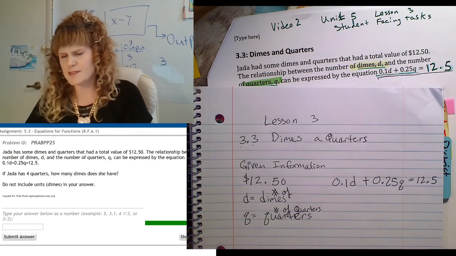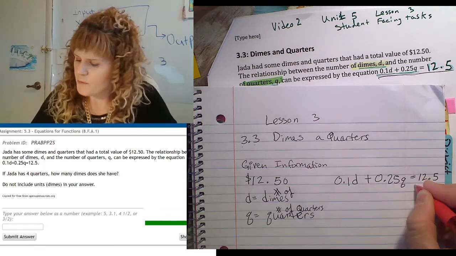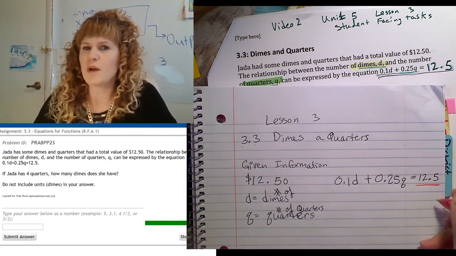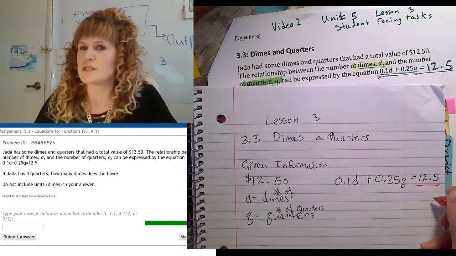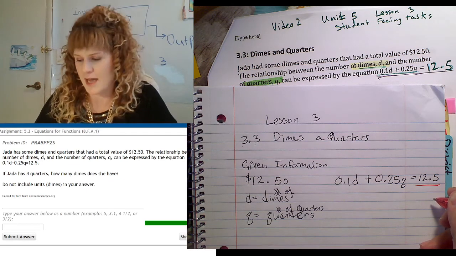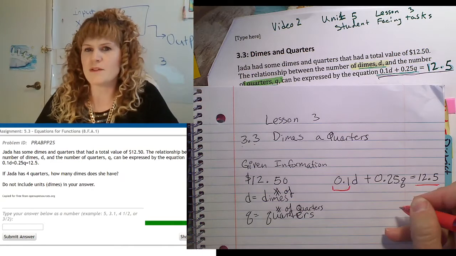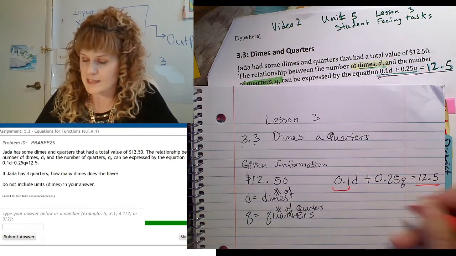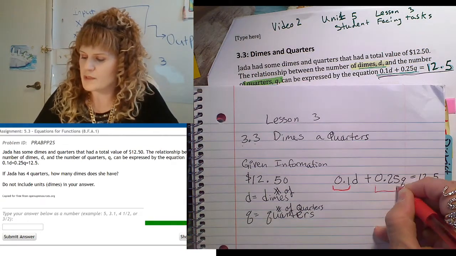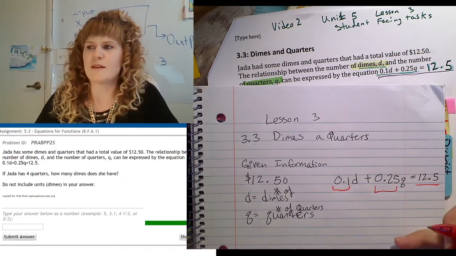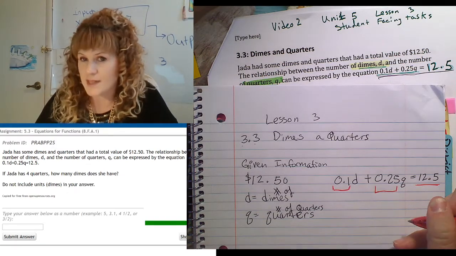It was very similar to this. 12.5 represents $12.50, which is the total amount of money she has. 0.1 represents the value of 1 dime. It's 10 cents. And 0.25 represents the value of a quarter, 25 cents.